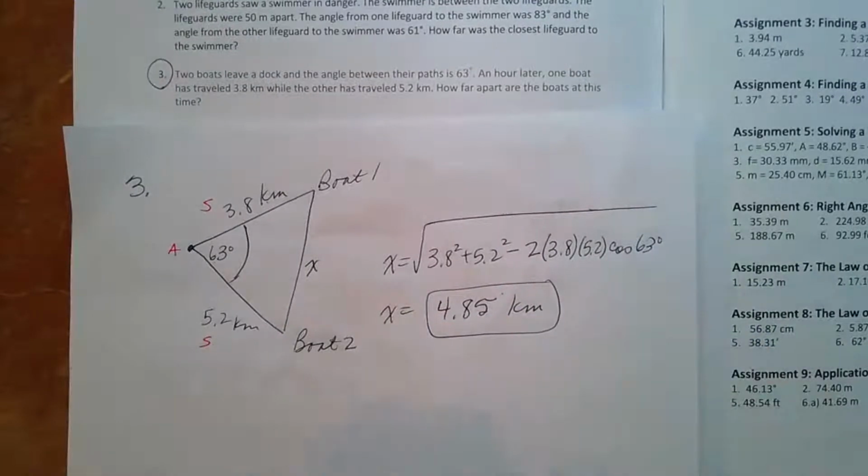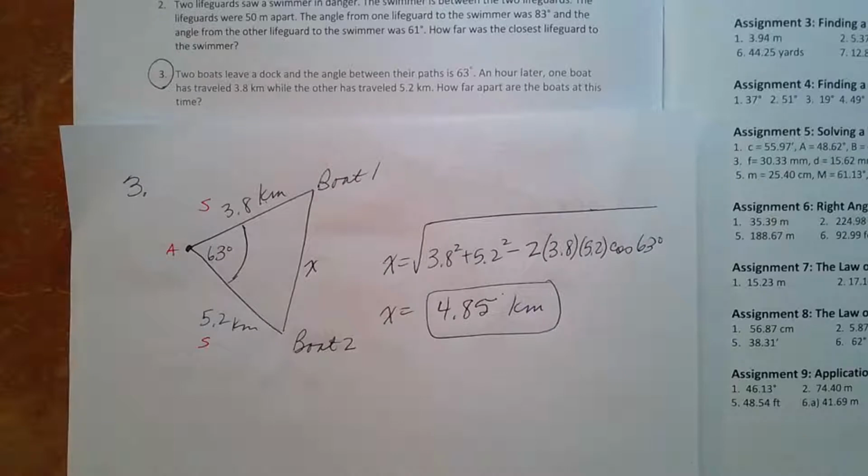So the 2 boats would be 4.85 kilometers apart, I guess an hour after they departed. Okay.